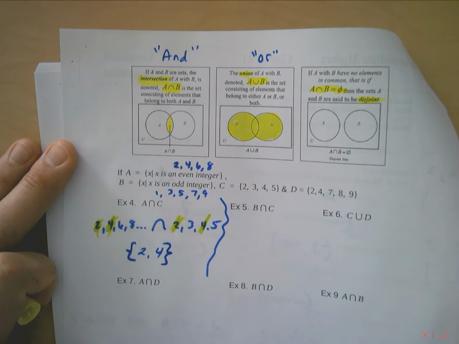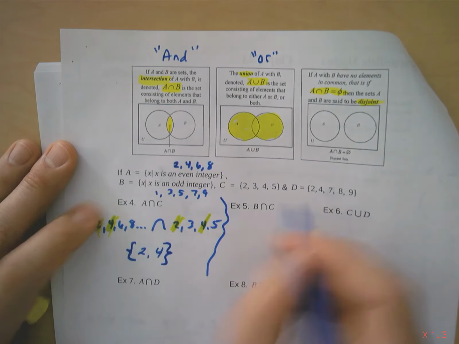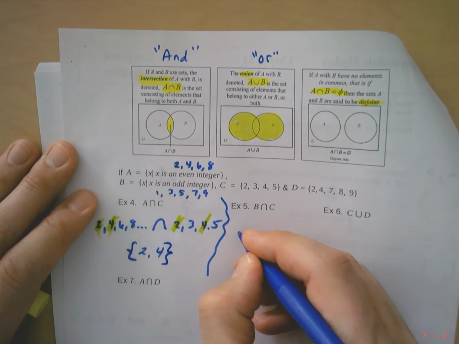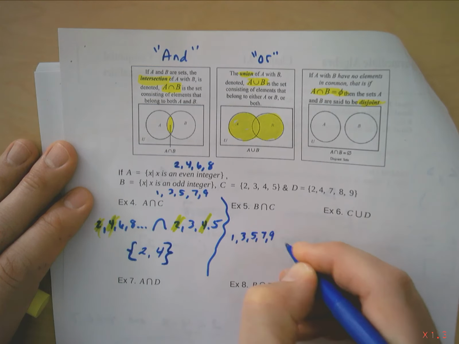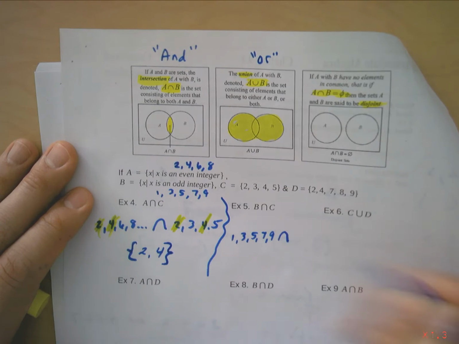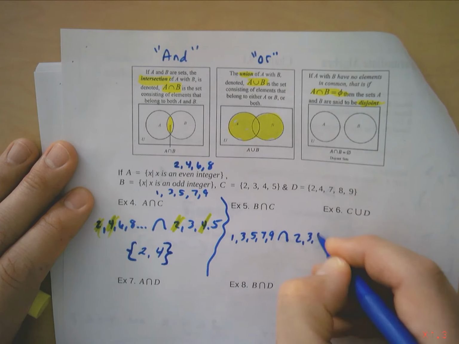All right, let's take a look at the next one. So again, I'm doing an intersection of B and C. So B is odd integers. So I'm going to just list out some odd integers: 1, 3, 5, 7, 9, ... And then the intersection with C. C is again 2, 3, 4, and 5.